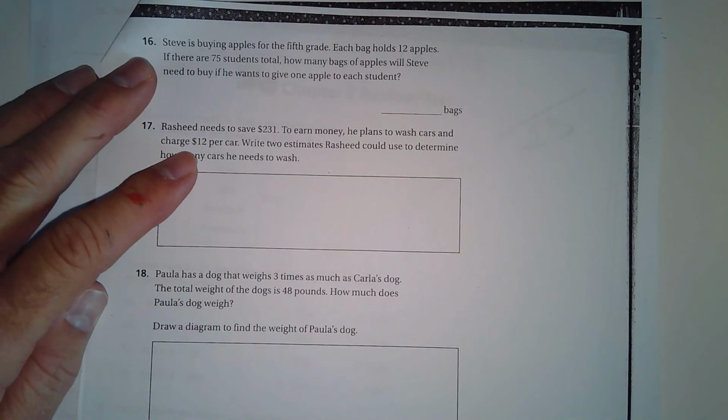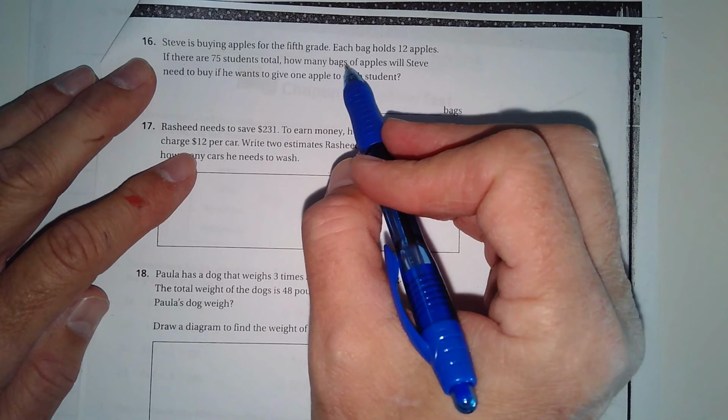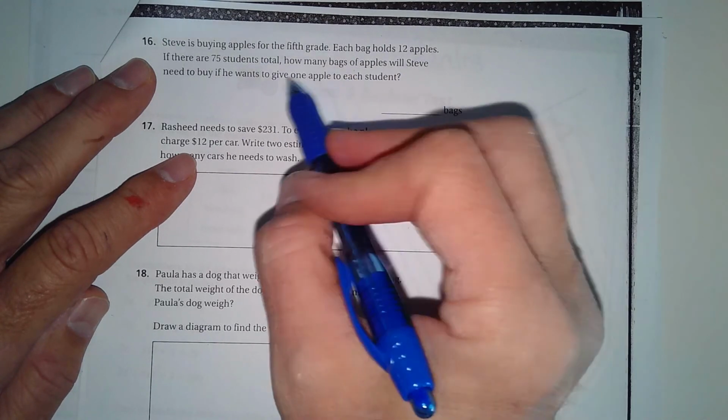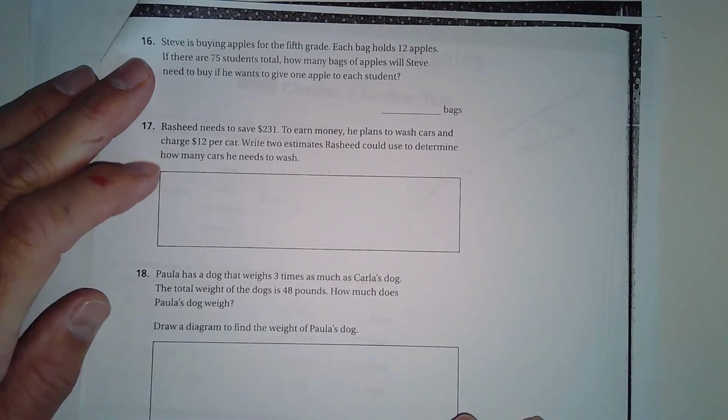Steve is buying apples for 5th grade. Each bag holds 12 apples. If there are 75 students, how many bags of apples will Steve need to buy if he wants to give 1 apple to each student? You guys can.